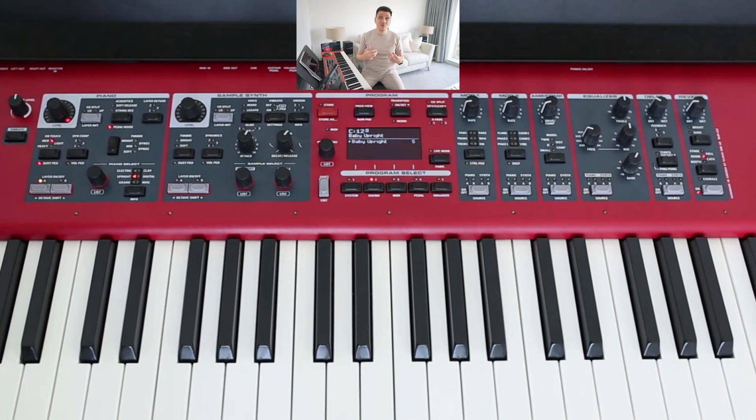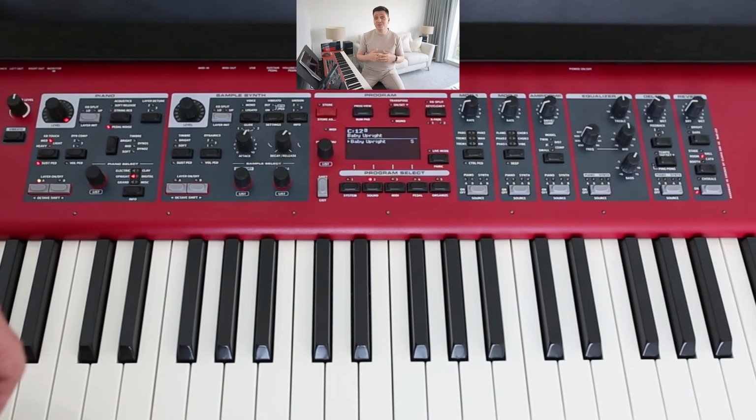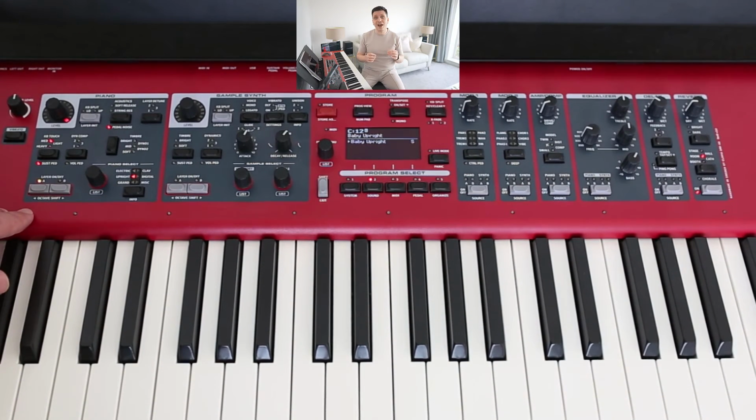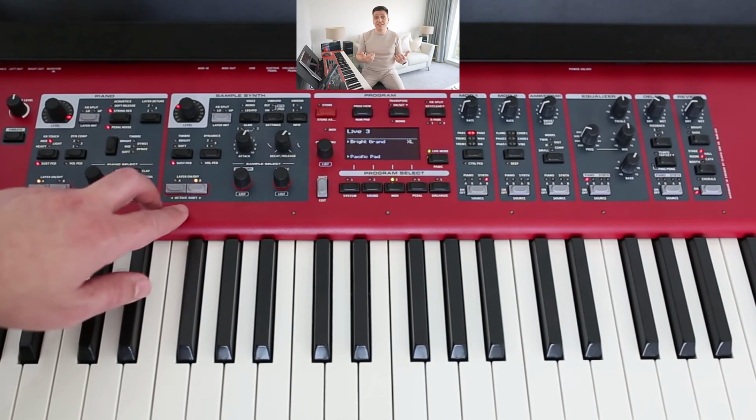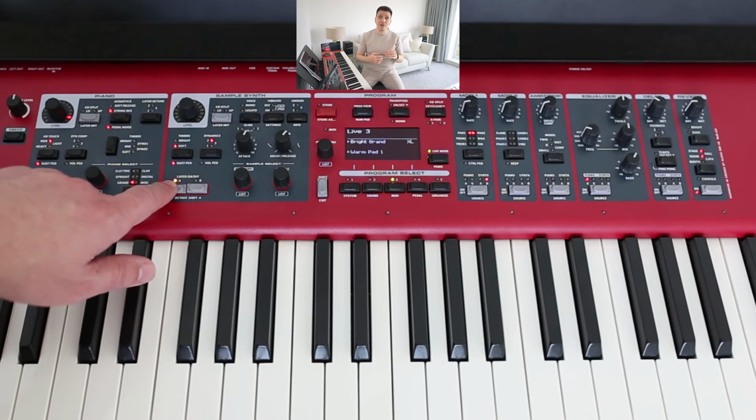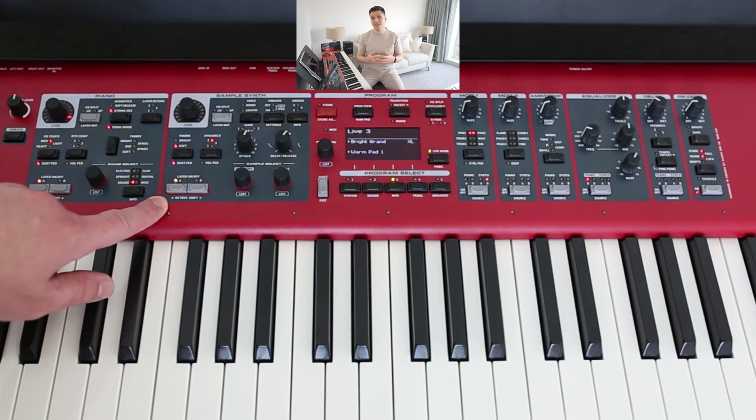Now let's get creative with layering sounds and splitting the keyboard. It's like having a full band at your fingertips. Layering with sample synth is as simple as just activating the synth layer section by pressing the Layer A button in the synth section.